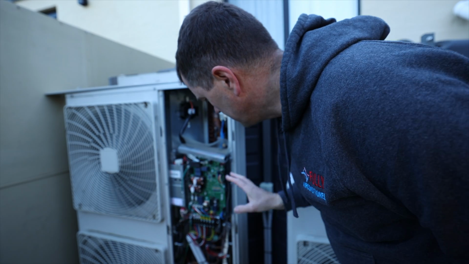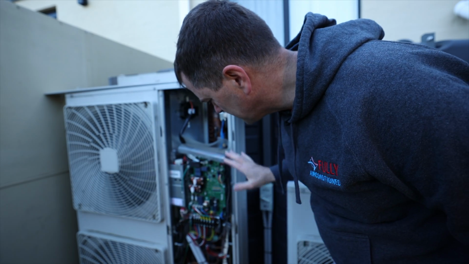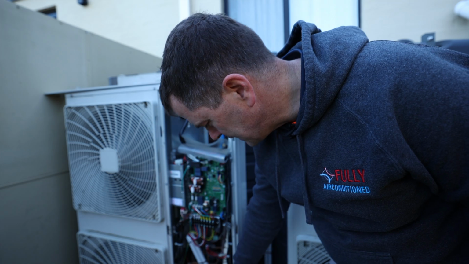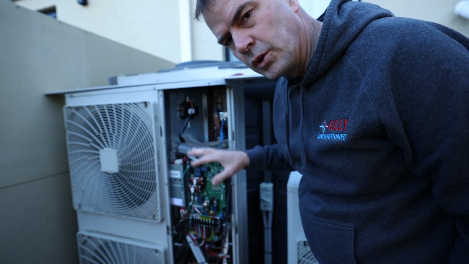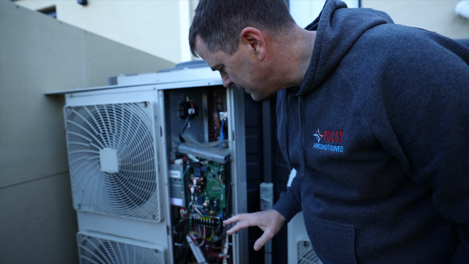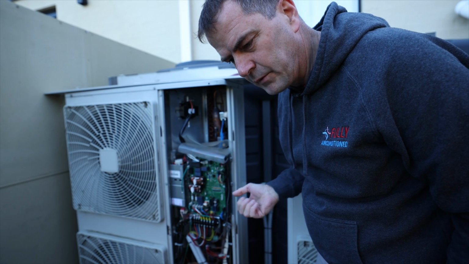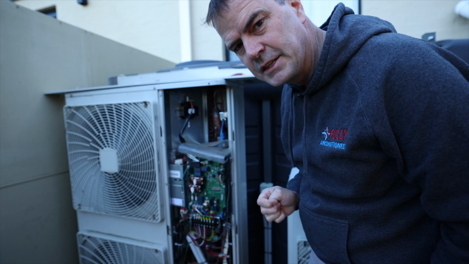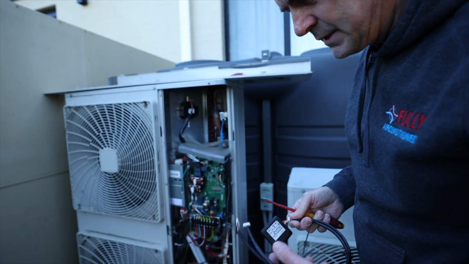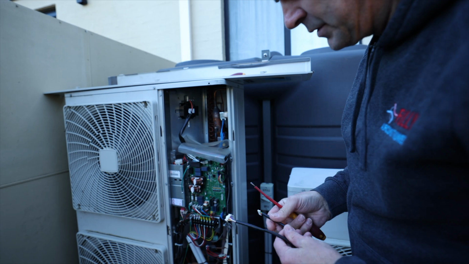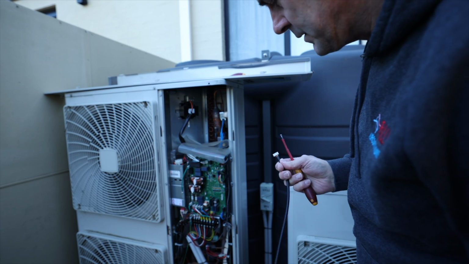Alright, so this is the outdoor unit. You've got the PC board, compressor, connecting pipes, reversing valve. This is all live, so unless you're a qualified refrigeration air conditioning technician, I wouldn't recommend opening your outdoor unit up, especially when it's on, because there's high voltage in here and you can easily be killed.